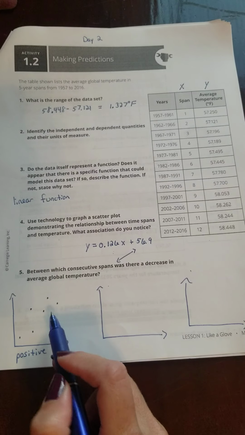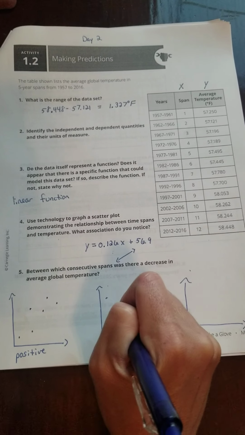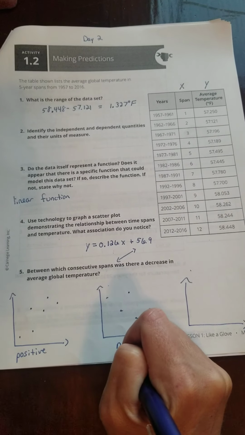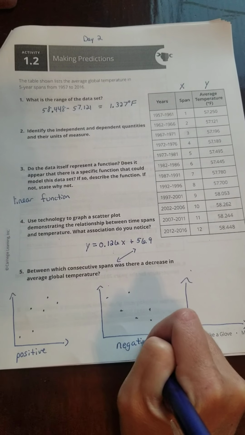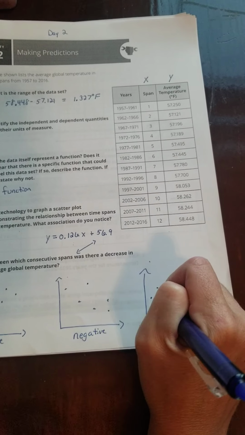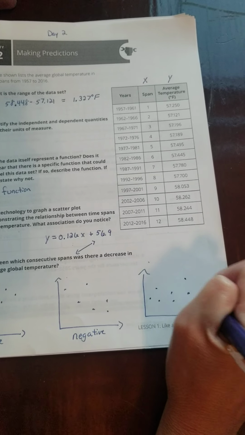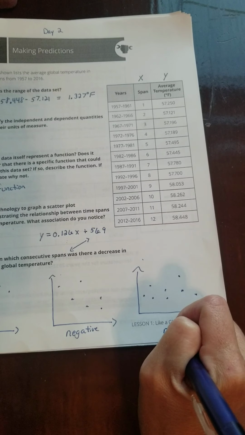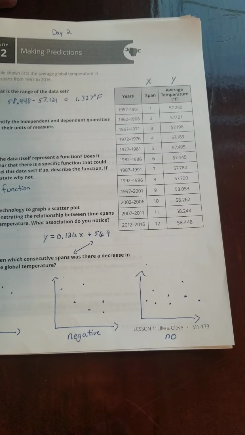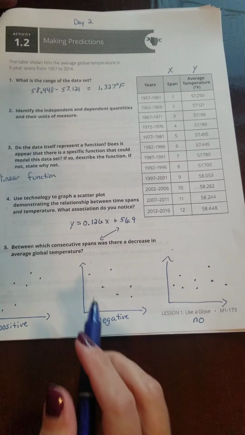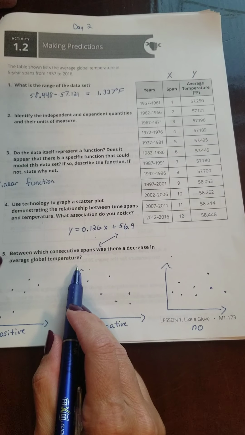It's going up. If you notice some dots that are decreasing, this is a negative association. If you have some dots that don't seem to be going up or down, this is no association, or maybe a constant association.